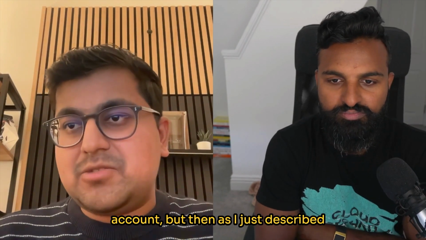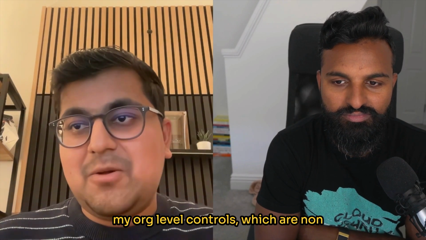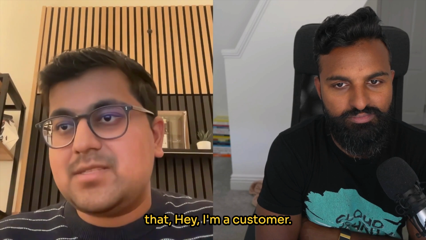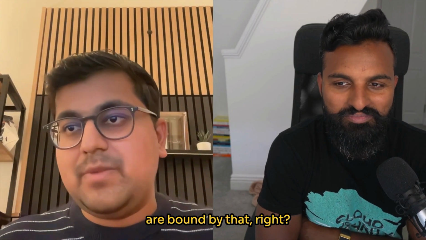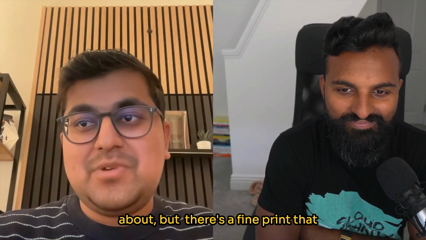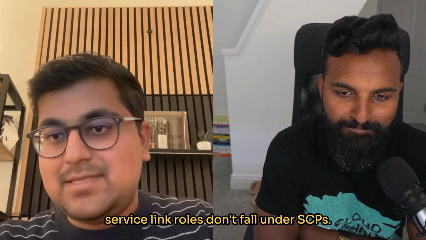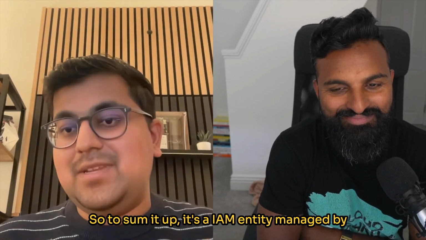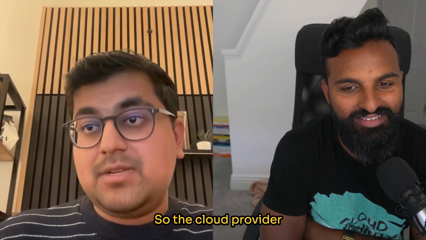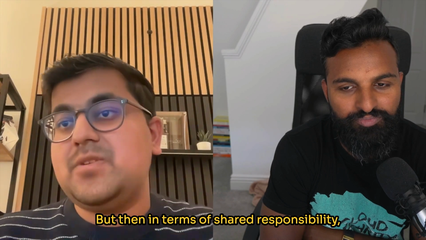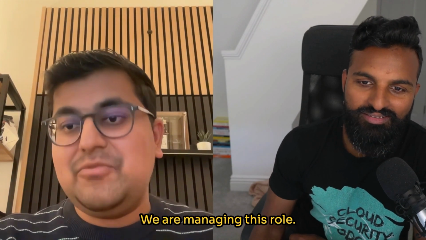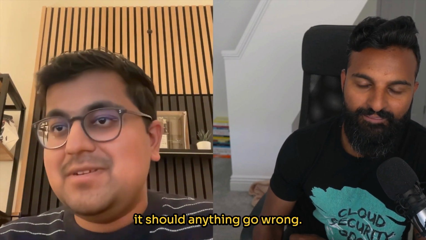But then, as I just described about my shared responsibility model, my org level controls, which are non-negotiable controls, which are SCPs, I would assume that, hey, I'm a customer, I define my controls. So these service-linked roles are bound by that, right? Because that's the boundary or the perimeter I was defining. But there's a fine print that service-linked roles don't fall under SCPs. To sum it up, it's an IAM entity managed by a cloud provider, present in your account, but the customer has no control over it. The cloud provider does have its reasons, but in terms of shared responsibility, this should be an explicit responsibility mentioned by the cloud provider, right? Yeah. That we are managing this role. We are the ones responsible for it should anything go wrong.